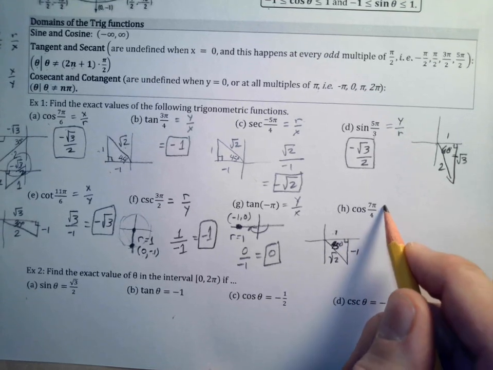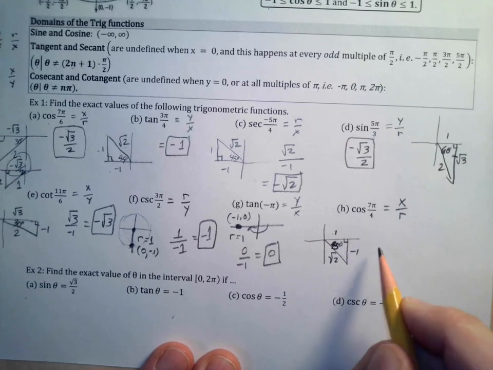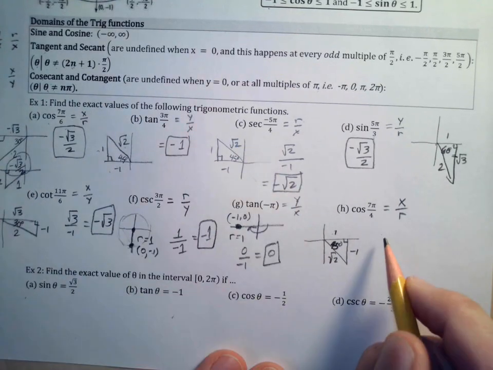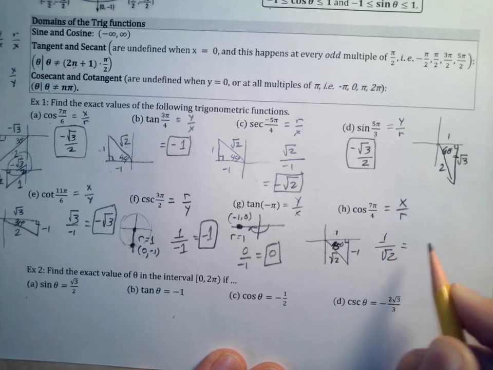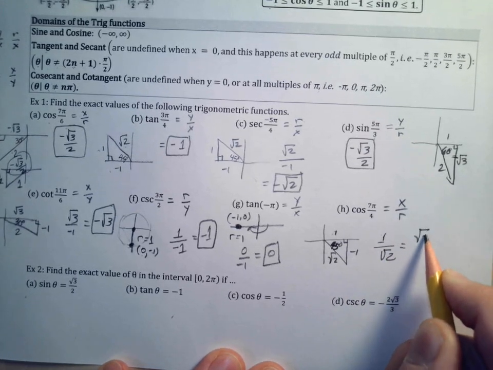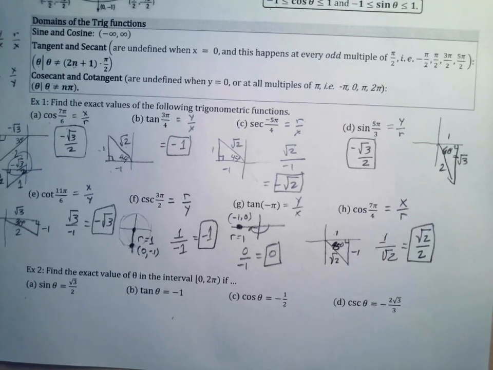All right, cosine. Cosine is x over r. So this will be positive 1 over the square root of 2. Of course, we want to change that so that there's no radical downstairs. So square root of 2 over 2.